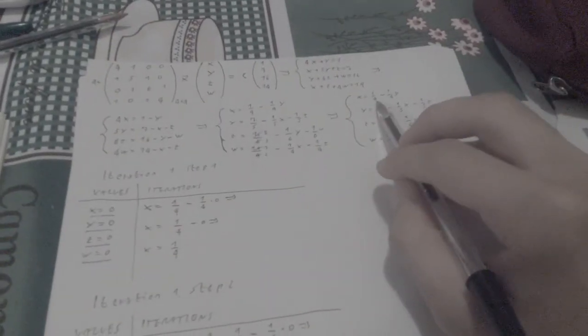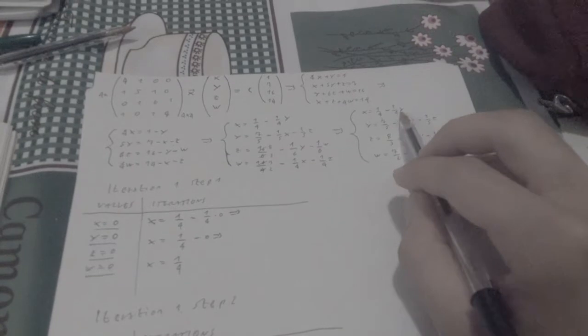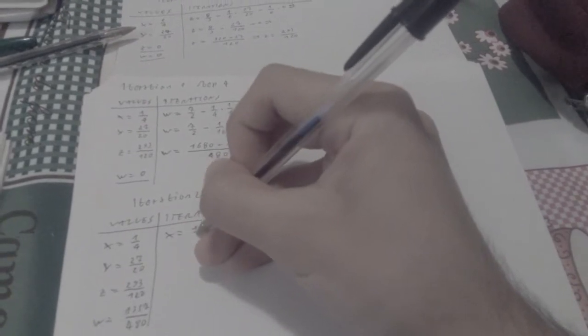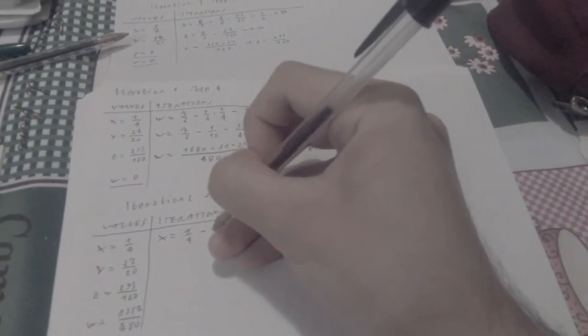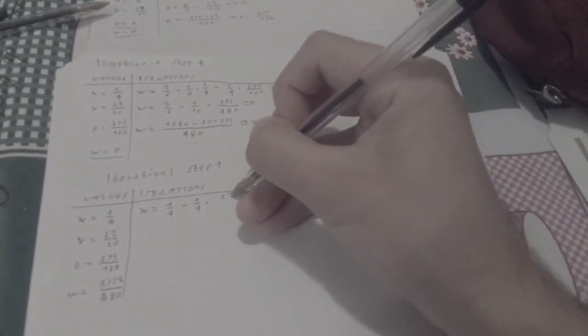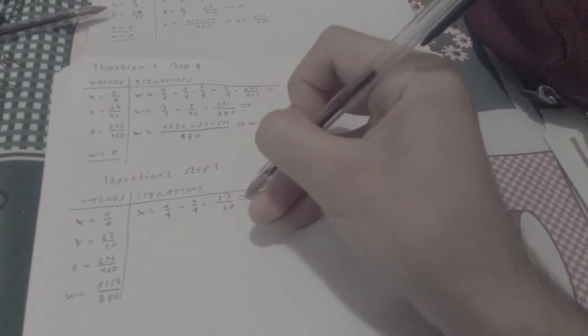Okay, so we're basically going to get x. X was 1 over 4 minus 1 over 4y. So it's dependent on y. So x is basically 1 over 4 minus 1 over 4 times 27 over 20, our estimation for y.